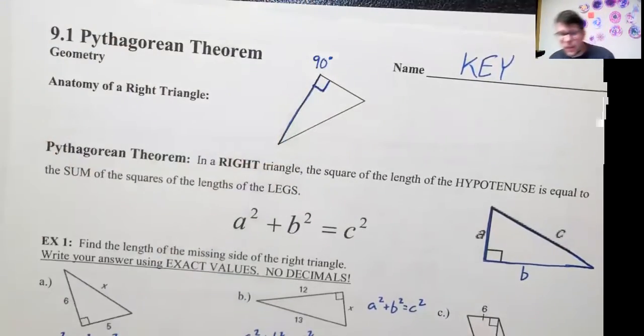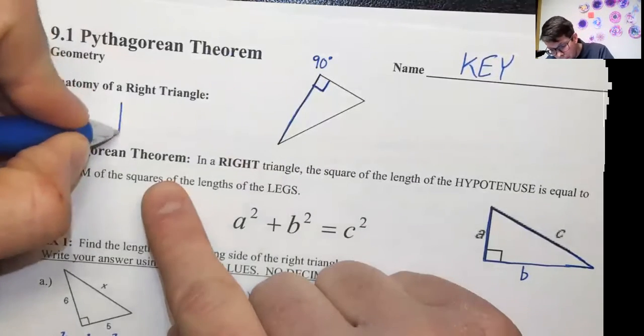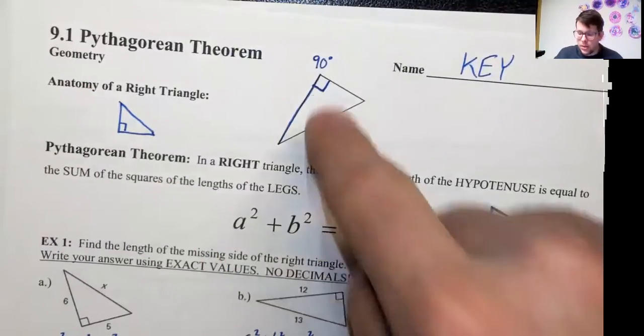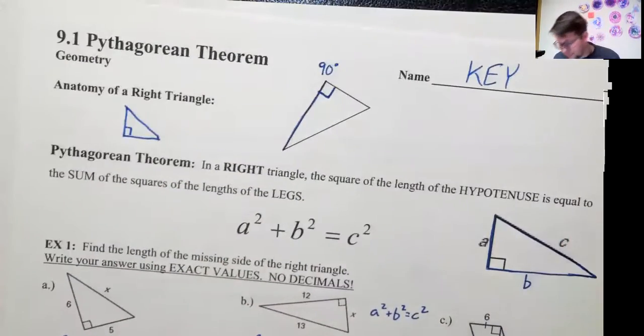A lot of times people think that the 90-degree angle needs to be in the lower left-hand corner or lower right-hand corner, because they usually have a picture that looks like this in their minds. But that's not necessarily always the case, so I drew mine in the top.